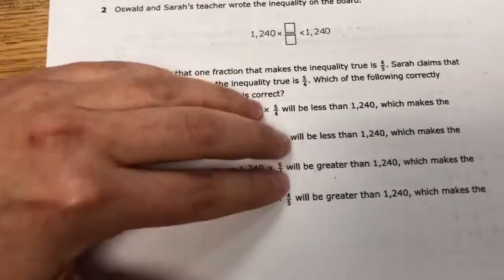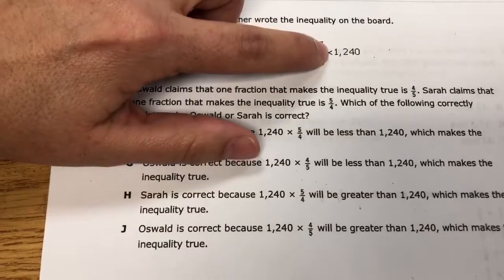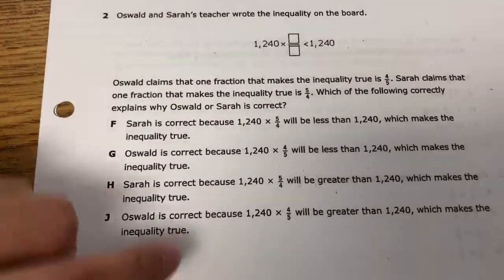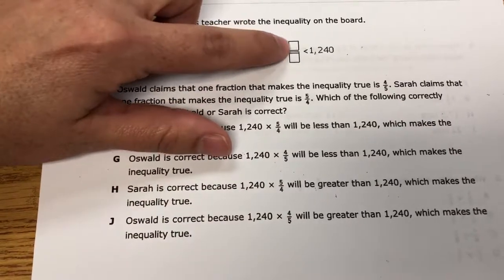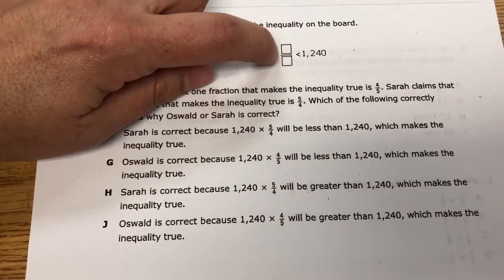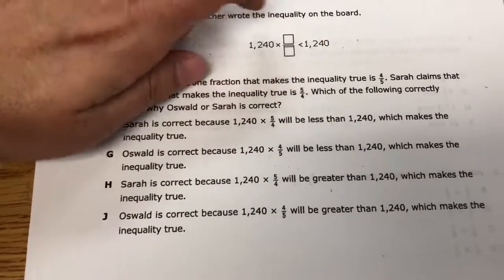Now remember, whichever one you decide to plug in, this right here is a less than sign. So the answer choice that you choose needs to make sure that whatever you plug in here is going to cause the answer to decrease. Which one is going to cause it to be less?